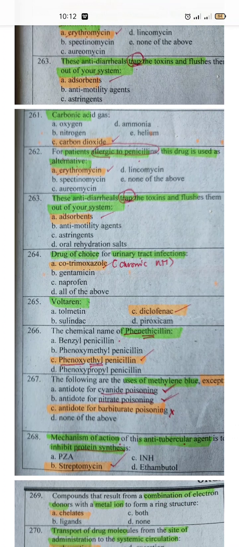264, the drug of choice for urinary tract infection is your trimoxazole or your trimethoprim plus sulfamethoxazole. Trimethoprim plus sulfamethoxazole is your cotrimoxazole. It is the drug of choice for chronic urinary tract infection.